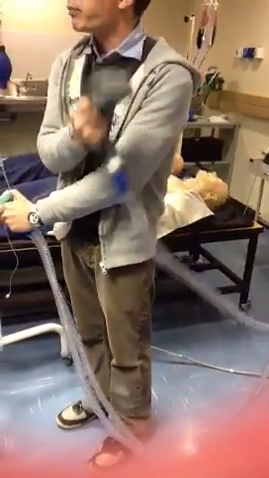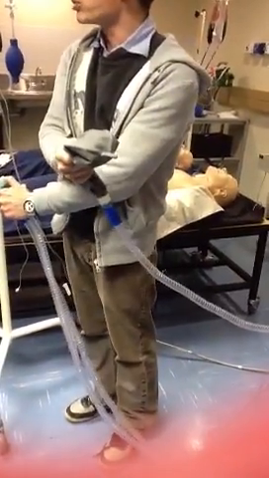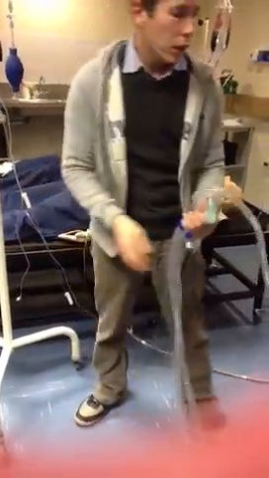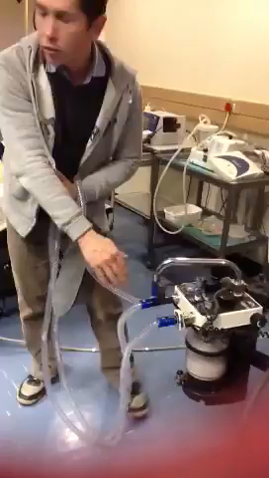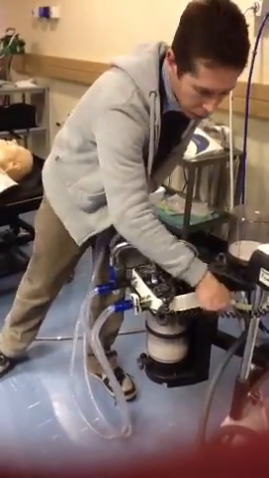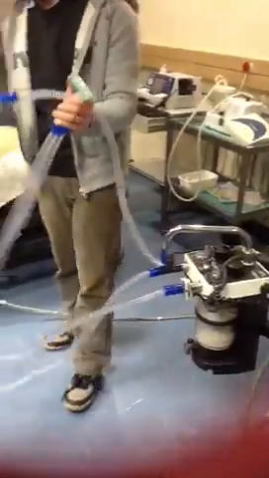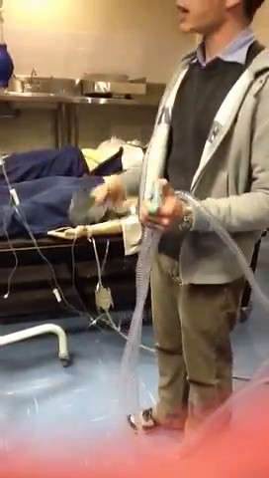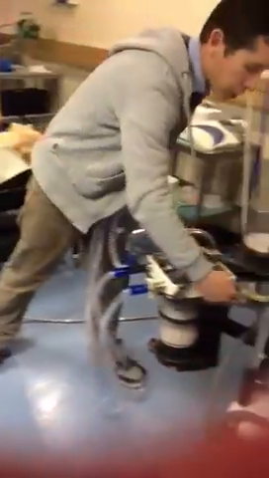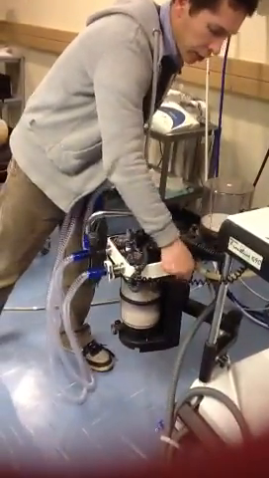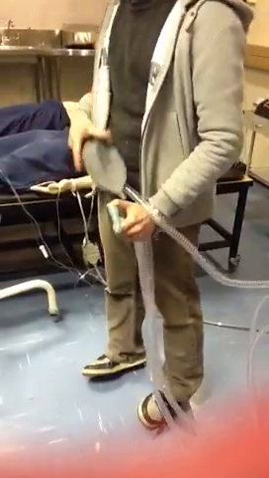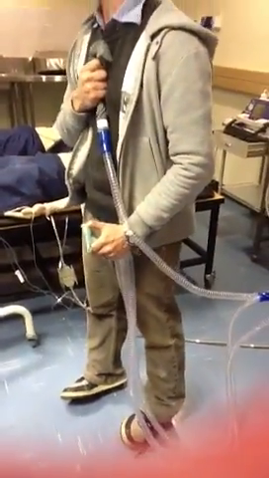Now to manually ventilate the patient, you have to be able to generate pressure in the system. To generate the pressure, you've got an APL valve that you have to close. If the APL valve is completely open, then you can't generate any pressure, because everything just escapes at the valve. If you close it completely, then in most systems you can generate a pressure of between 70 and 80 centimeters of water.